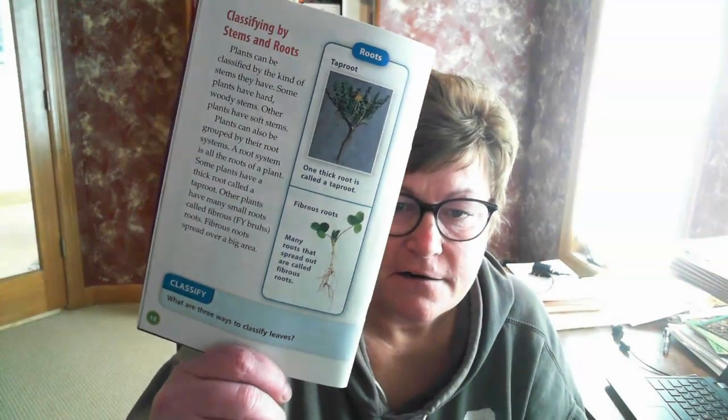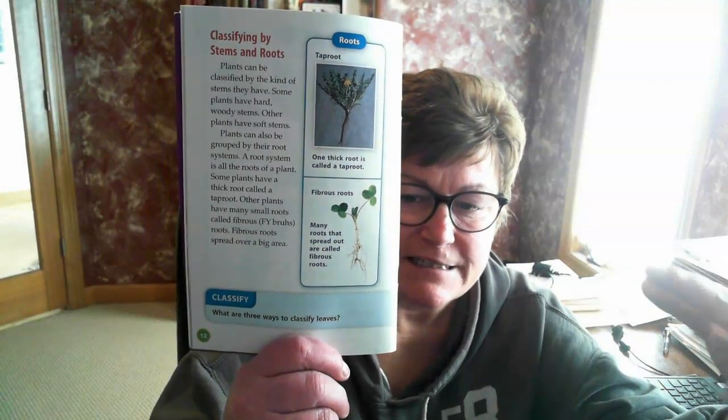Classifying by stem and roots. Plants can be classified by the kind of stem they have. Some have hard woody stems, others have soft. Plants can also be grouped by their root systems. A root system is all the roots of a plant. Some have a thick root called a taproot, and others have small roots that branch out like this. So in this picture, the top one is a taproot and the bottom one is a root system.